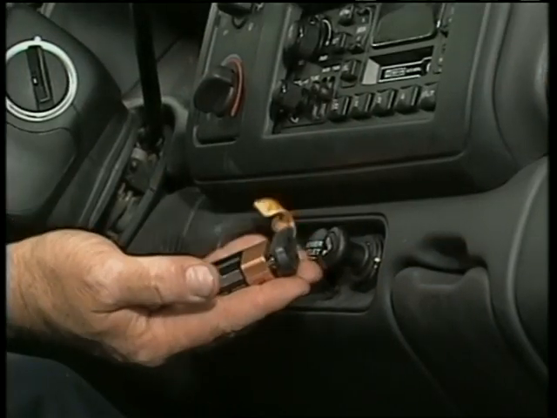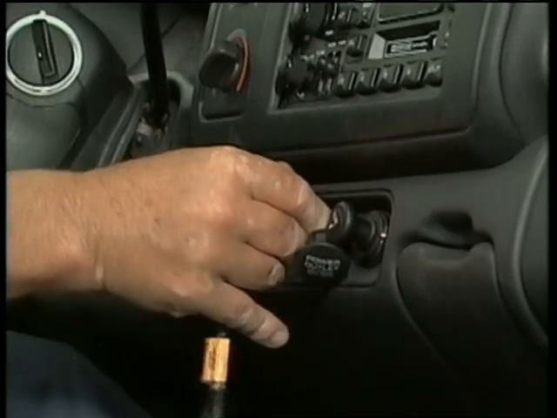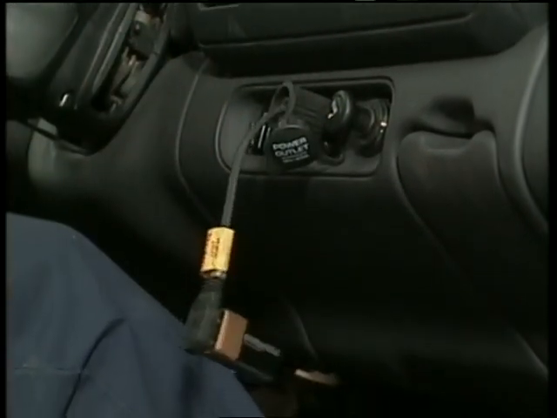One thing to remember, when you disconnect the battery, electronic devices may lose their settings. Radio stations, clock, power seat positions, keyless entry combinations, all of these will be lost unless you use a memory saver. These devices plug into the cigarette lighter and use a 9-volt battery to deliver enough charge to maintain settings while the battery is disconnected.